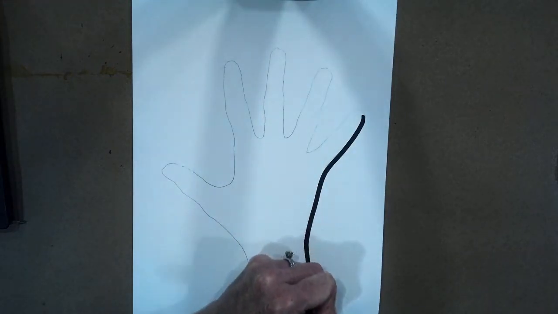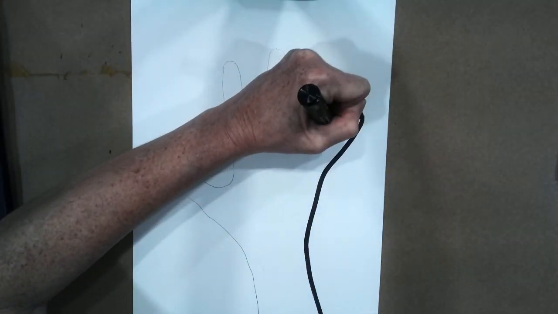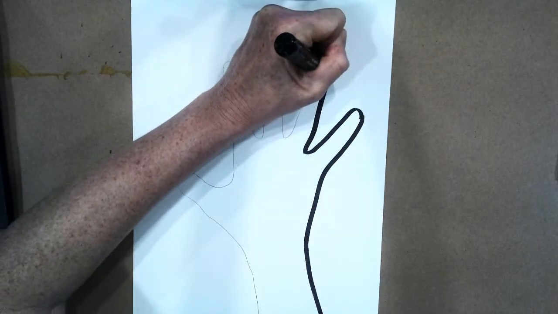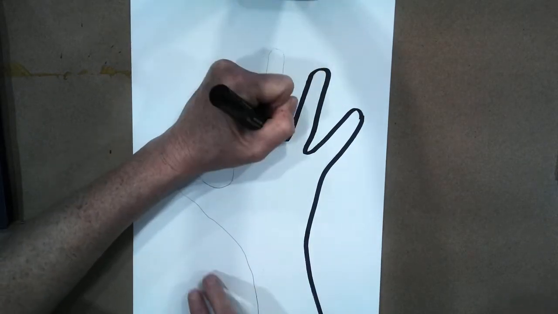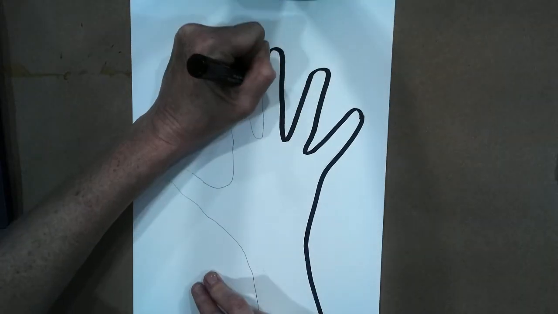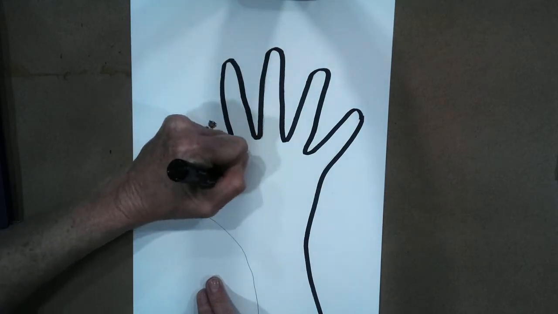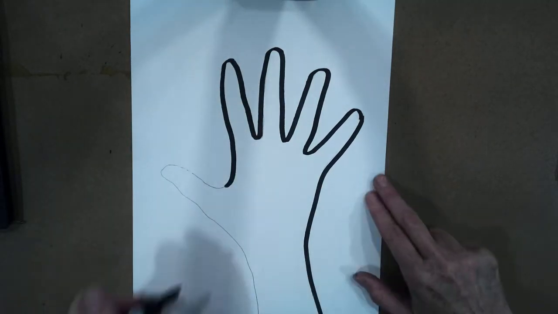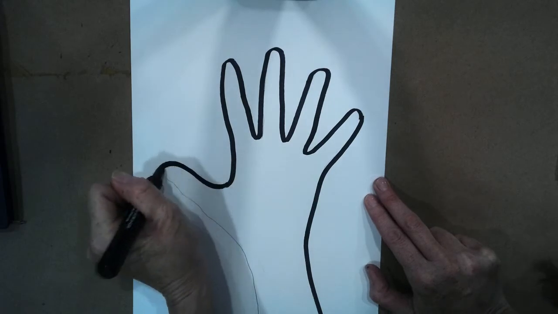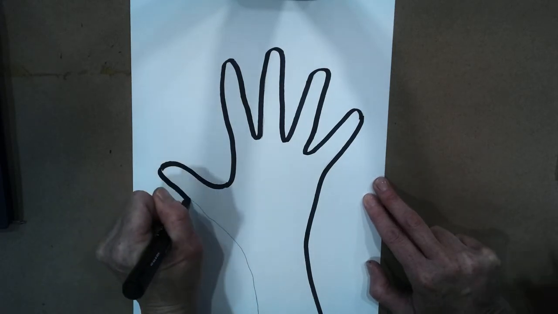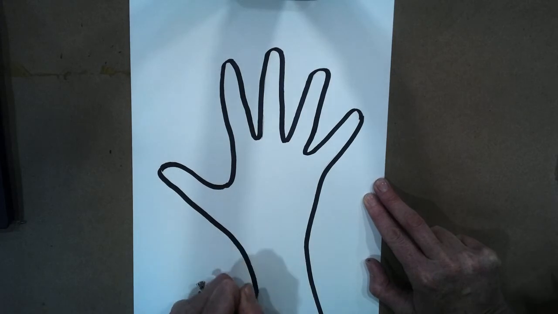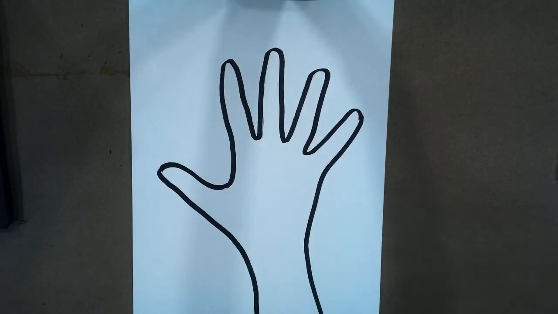Please, if you're using a marker and there's no adults around, make sure you're really careful with it. Some markers are permanent, so we want to make sure that our table or your workspace stays clean. Okay, so I'm just going to go around and trace my hand, and you can see because this is a thicker line, I'm actually getting rid of some of those little imperfections. If you need to pause your video to continue on to the next part, that's fine.